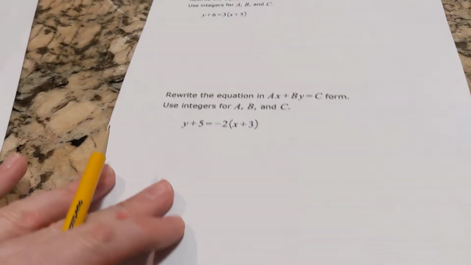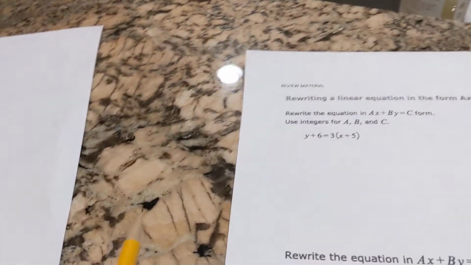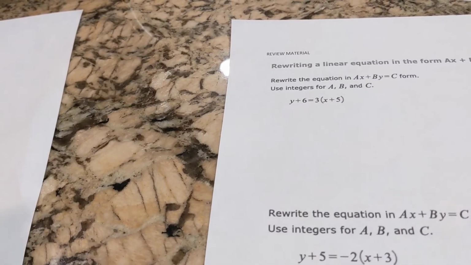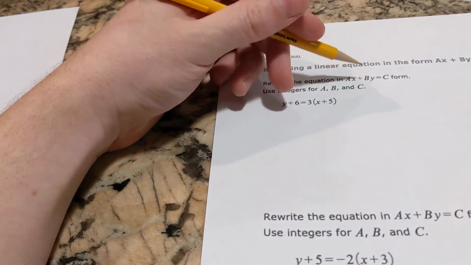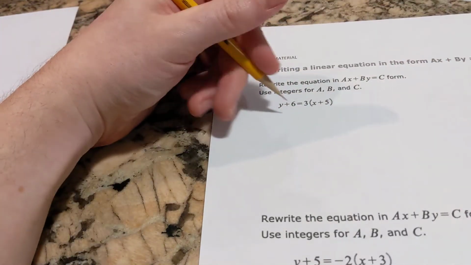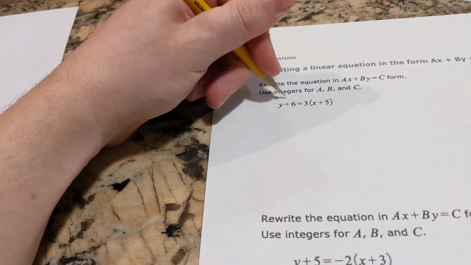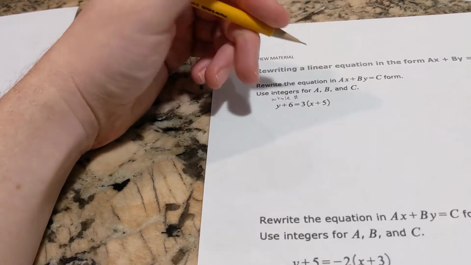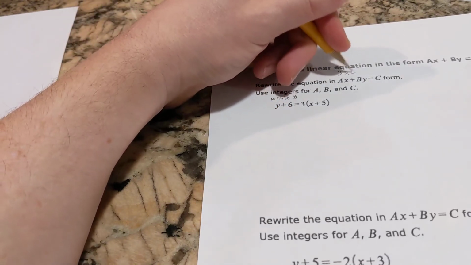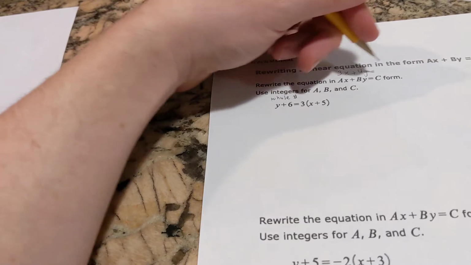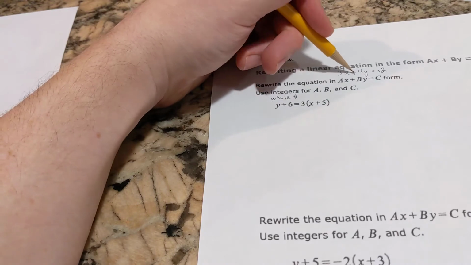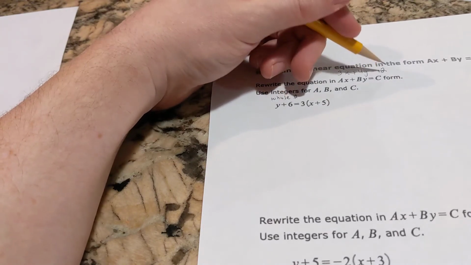And the last thing we want to do here, this assignment has some review material. I put this on there because this is especially important for 3.2. Rewrite the equation in ax plus by equals c form. Use integers for a, b, and c. Remember, integers just means whole numbers. So ax plus by equals c would be like 3x plus 4y equals 12. Doesn't matter the numbers, I just made one up, but the key thing is the x and y have to be together on the same side, the constant alone.